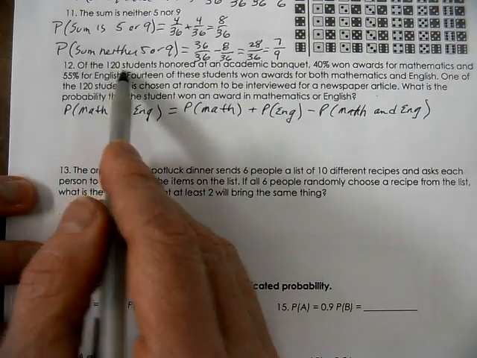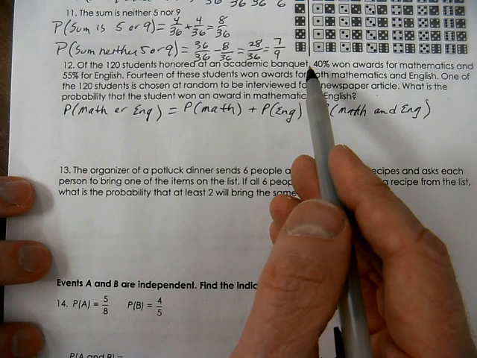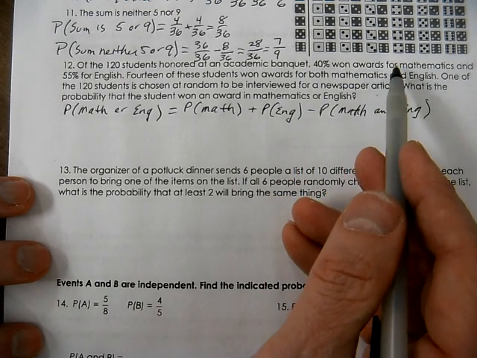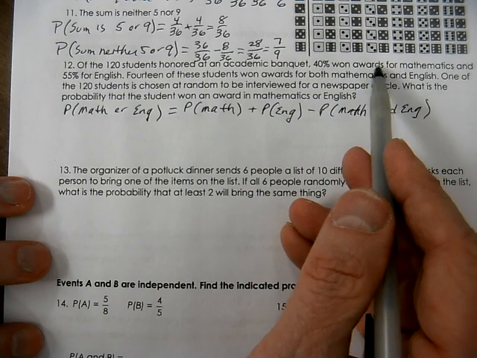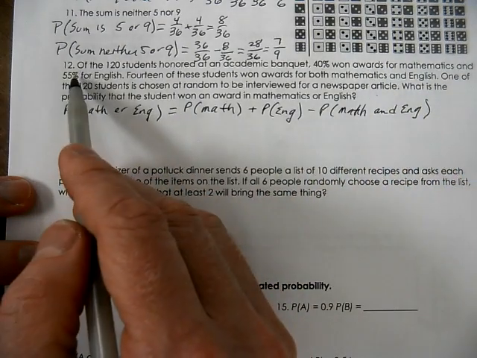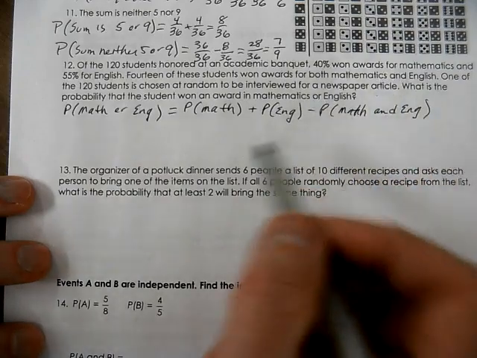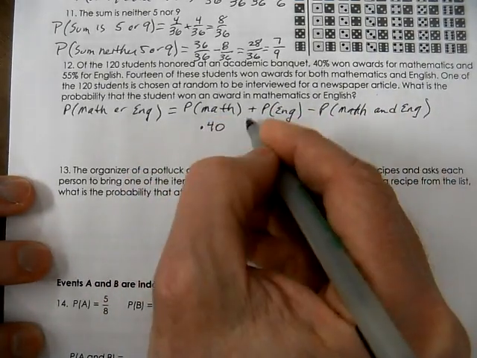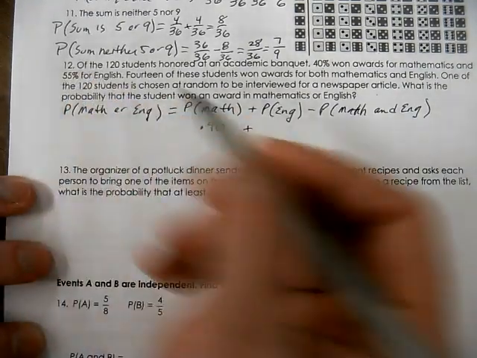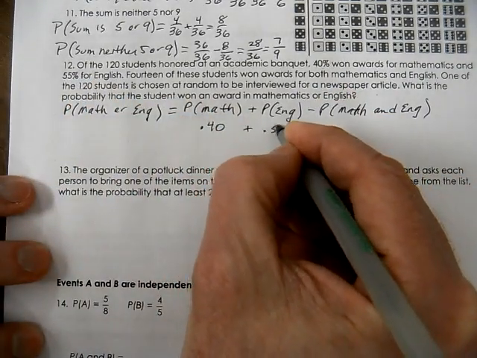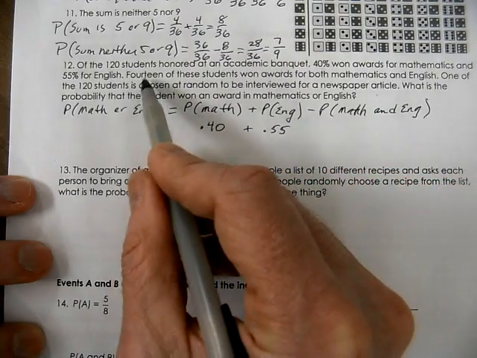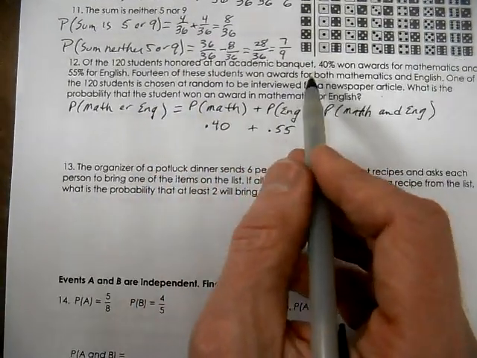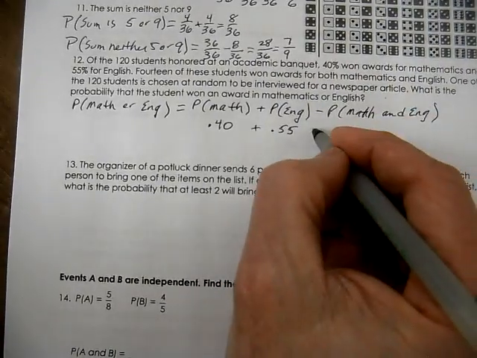So out of 120 students, 40 won an award for math, 55 for English, 14 of the students won an award for both math and English.